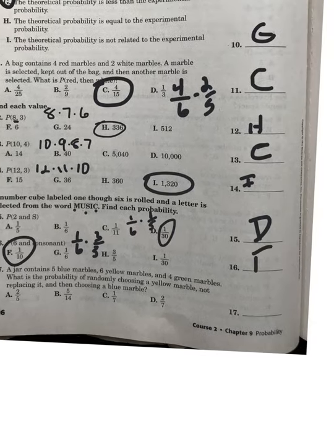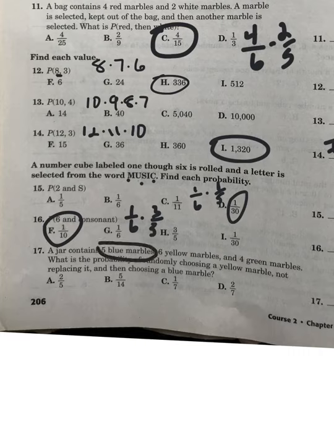And on this page, finally, the jar there's 5 blue marbles, 6 yellow, and 4 green. So what's the probability of randomly choosing a yellow, not replacing it, and then choosing a blue? Same ones that we were practicing earlier.